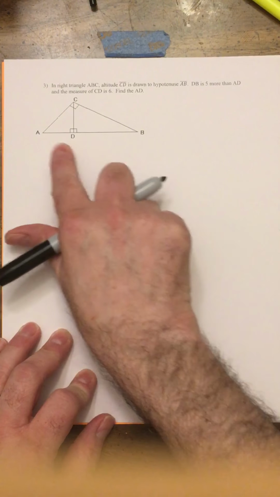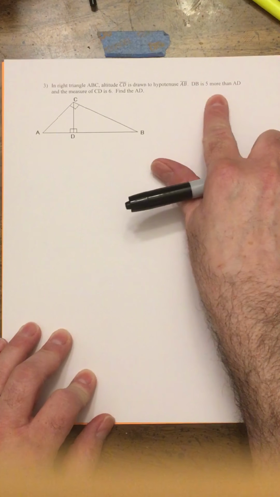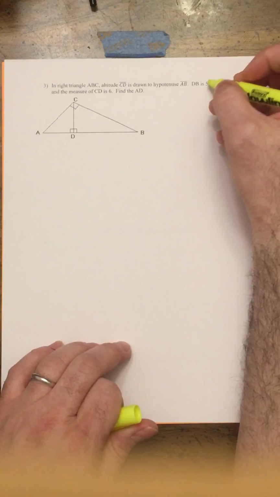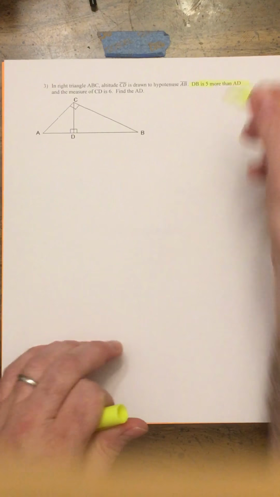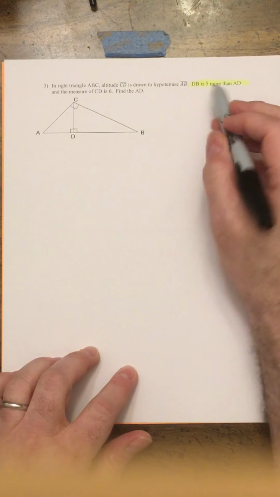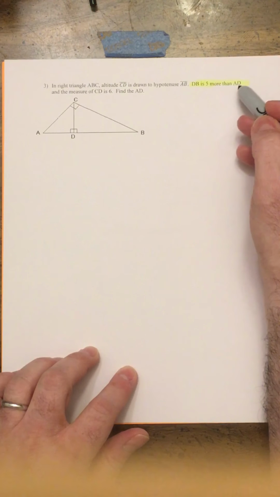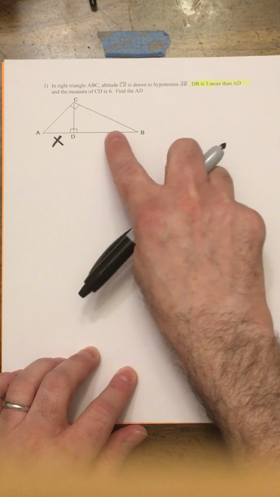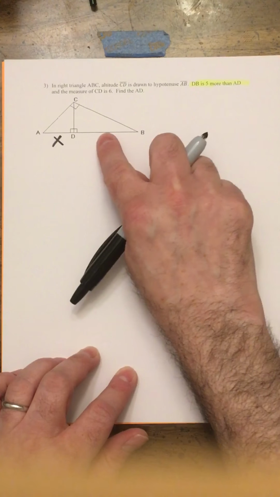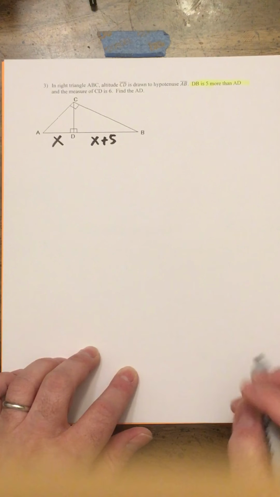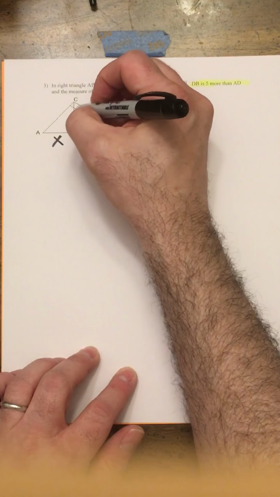How can we represent these things? 5 more, does that mean like 5 times something? 5 more than? You've got to think that through. More than is addition. So first, since we're talking about DB being some change of something, that means AD should just be a regular old x. And if DB is 5 more than that, we're going to put a 5 plus x there, or an x plus 5. And now it says the measure of CD is 6.